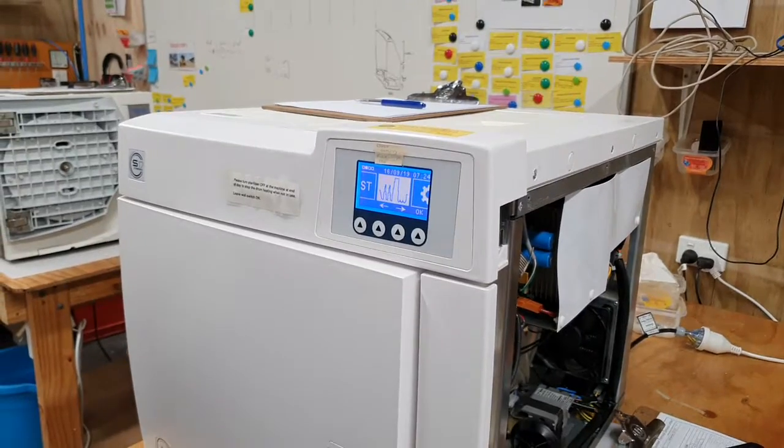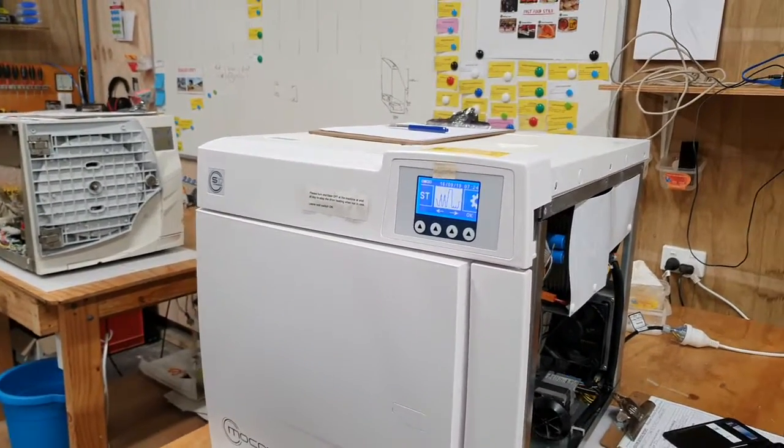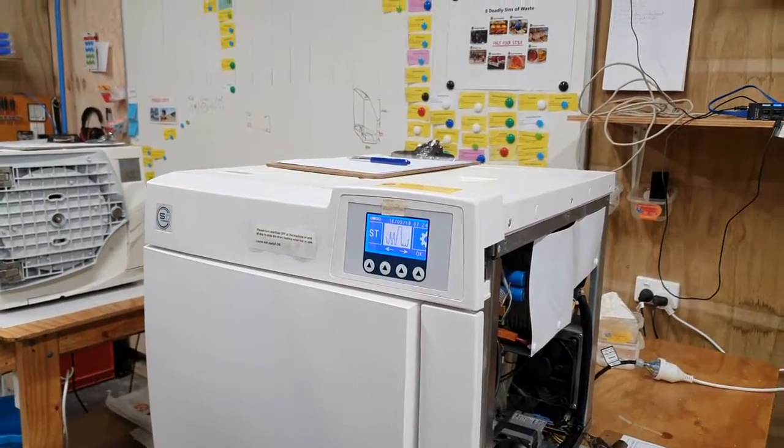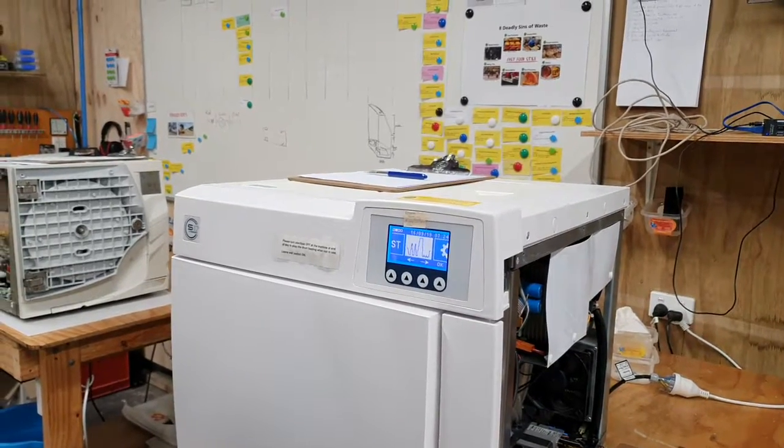So on these machines, we don't leave the key in. We only put the key in to download the cycles. Otherwise, it can cause some errors. Yes. Okay, thank you.